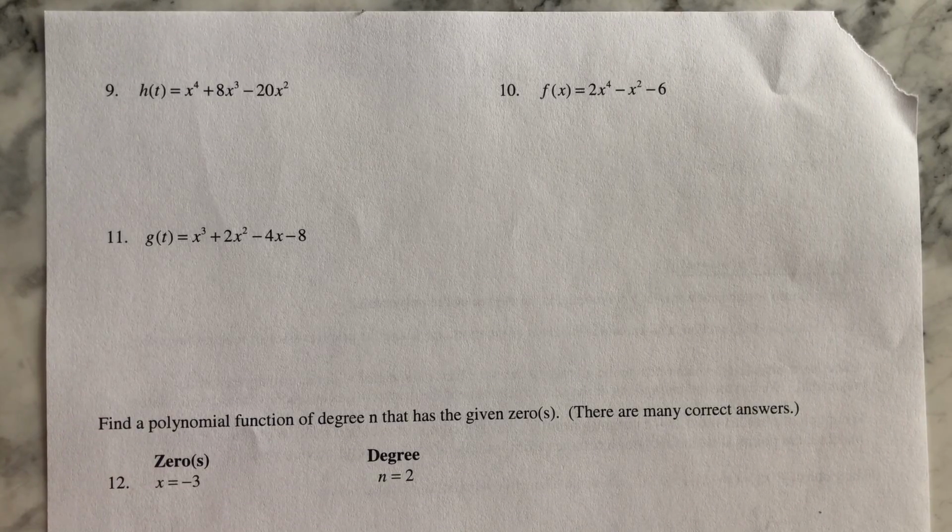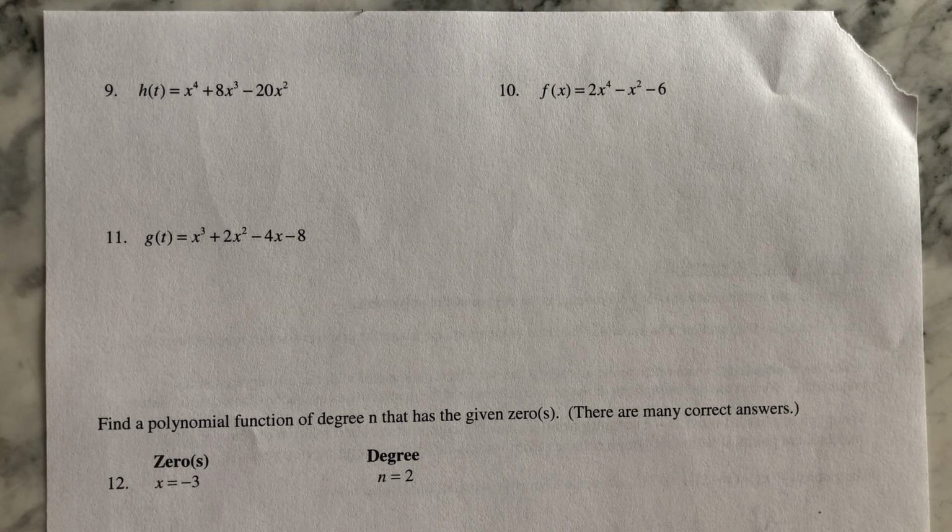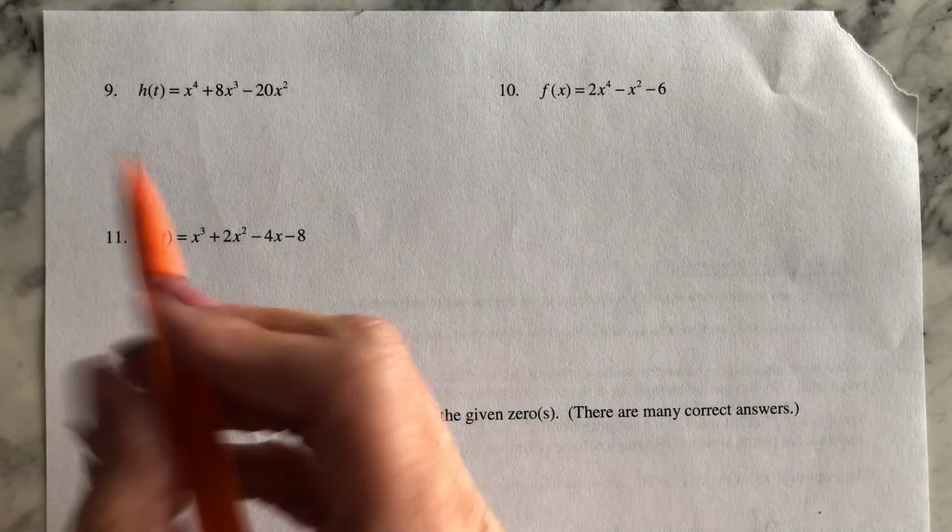Finishing up chapter 2.2 today, talking about polynomials. So we're going to look at number 11 and do a quick review of last lesson. Last lesson we talked about finding the zeros of a polynomial and what the multiplicity of those zeros are, what that means for the graph, and also how many turning points. So that's what we're going to do for number 11 here.